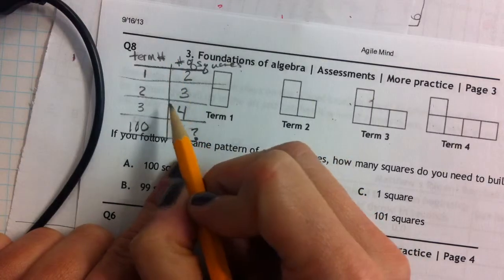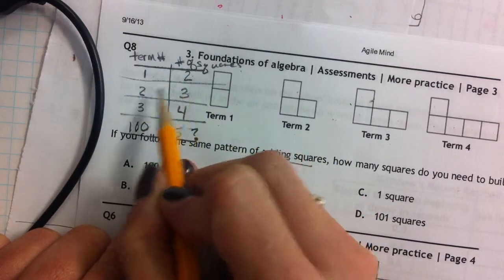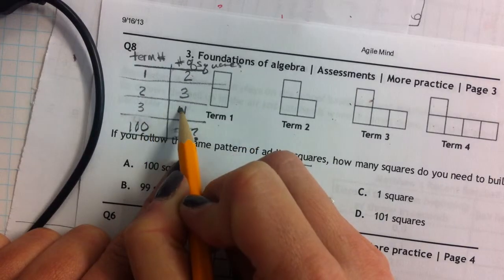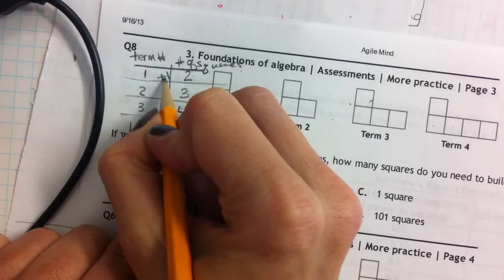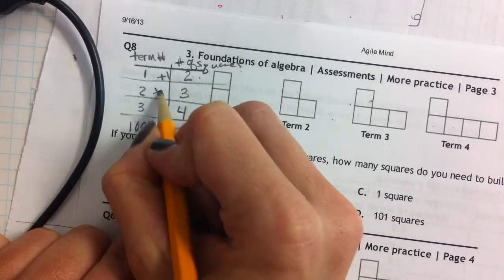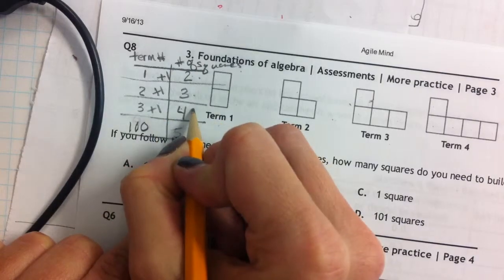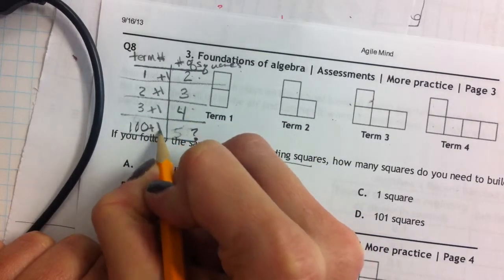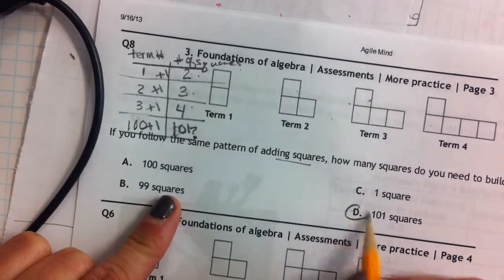Well, if you find a relationship between 1 and 2, the input and the output, the term number and the number of squares, you see that all you do is add 1 to the term number to get the number of squares. Add 1, you get the number of squares. So if we wanted to know the number of squares, it would be 101, D.